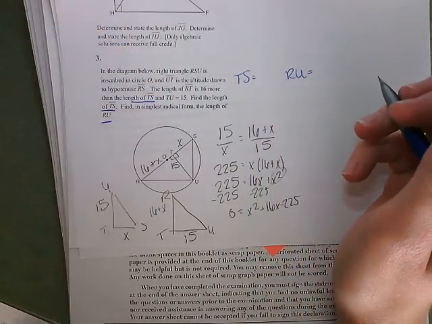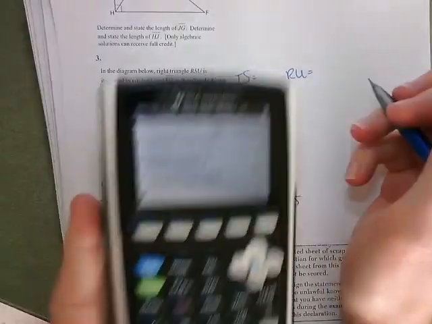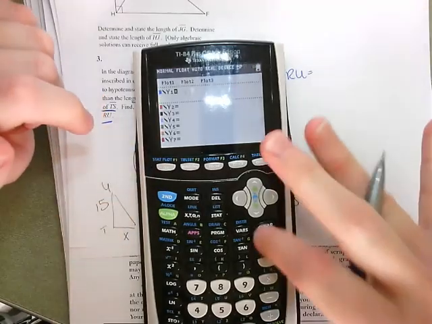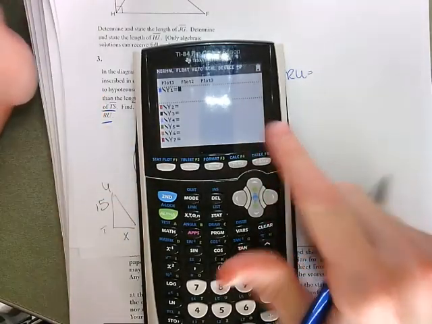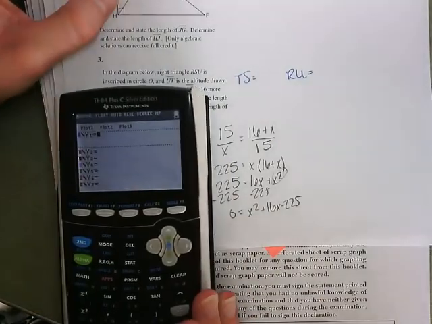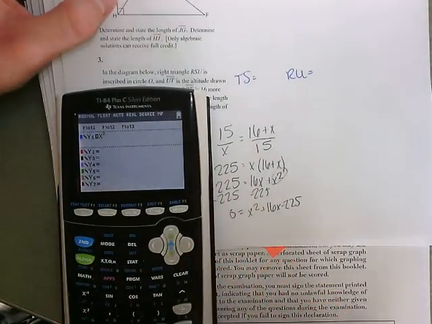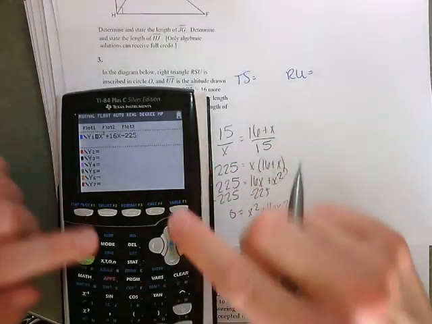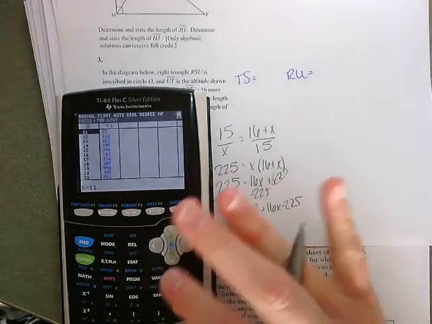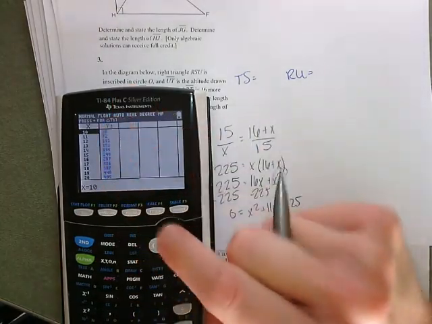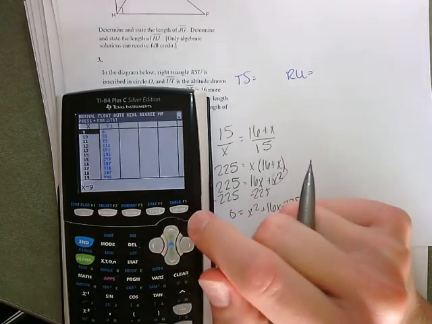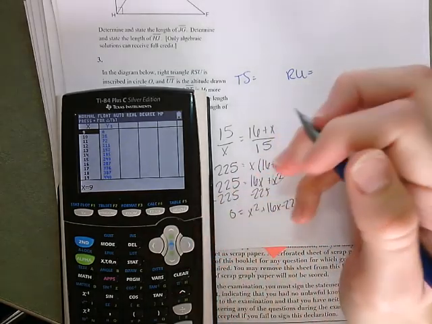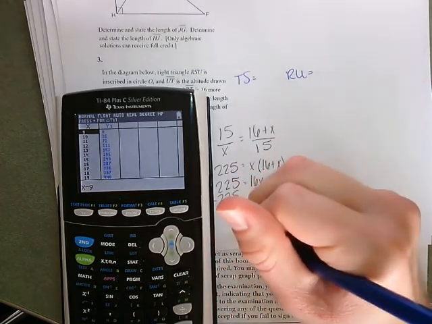If you do not remember how to factor, and you are on the Regents and you get a question like this and you're stuck, go to your calculator, go to your y equals, and put in your equation, x squared plus 16x minus 225. Go to the table, and where your y value is 0, that's going to be your x's, or zeros, or where the graph crosses the x-axis.